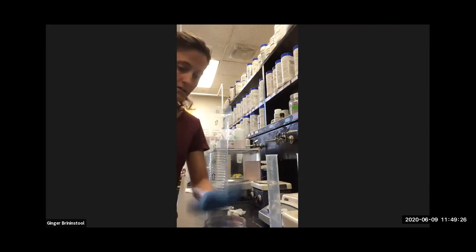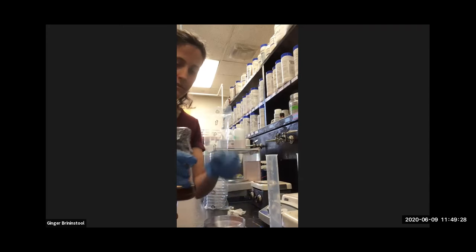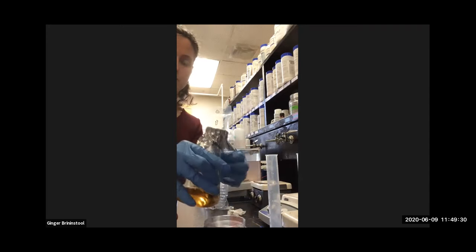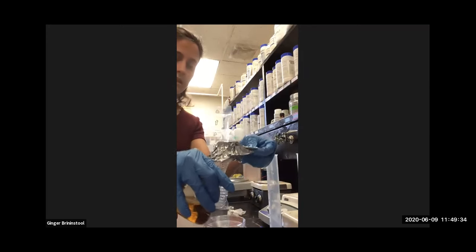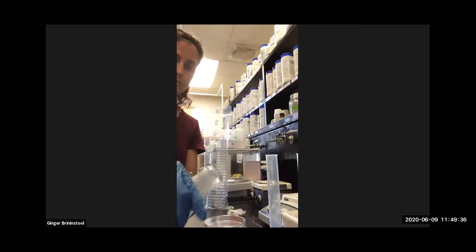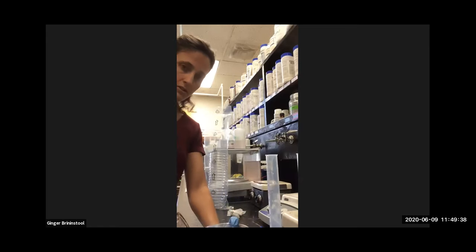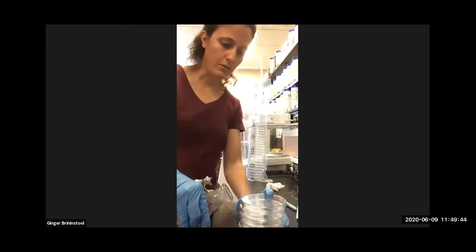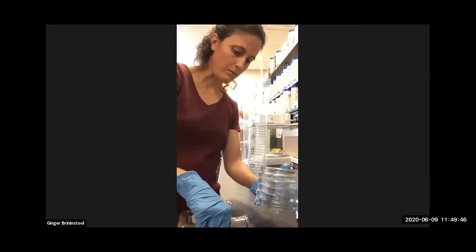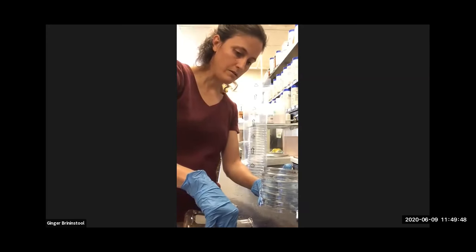All right, so I have my stack of plates here. I'm going to uncover this foil, just loosen it, and then I'm going to pull it to the side. I'm going to go to the edge, and let's see if I can tilt that even better. All right, you won't see me pour the bottom plate, but as I make my way up, you'll see me pour the other plates.